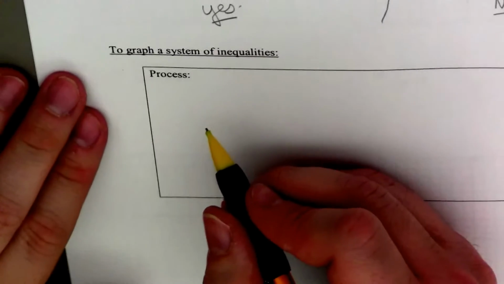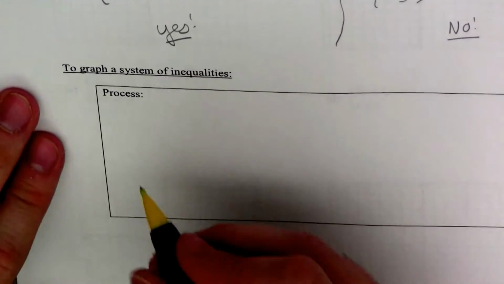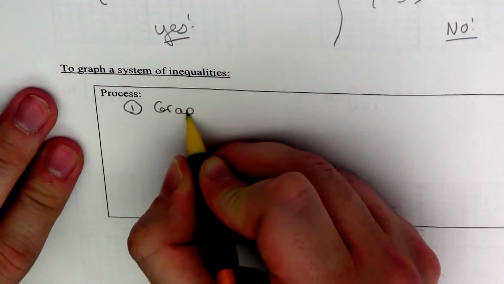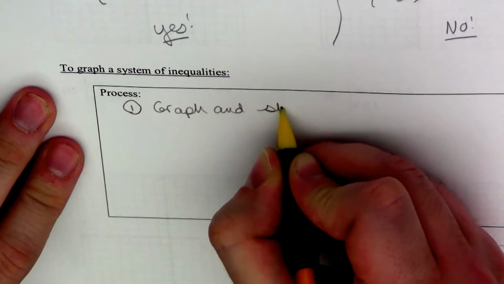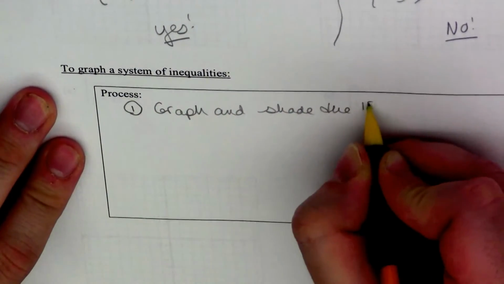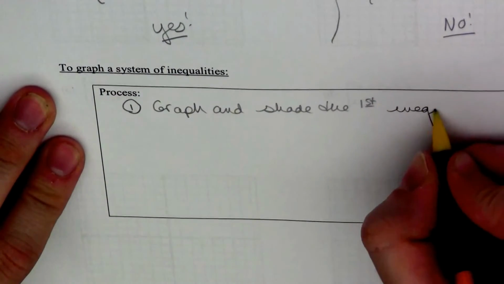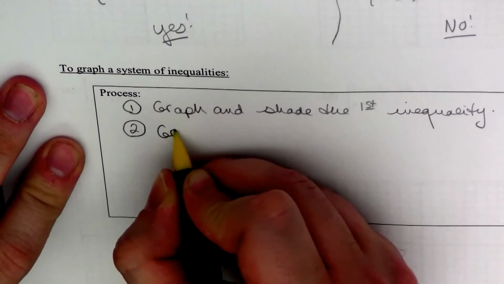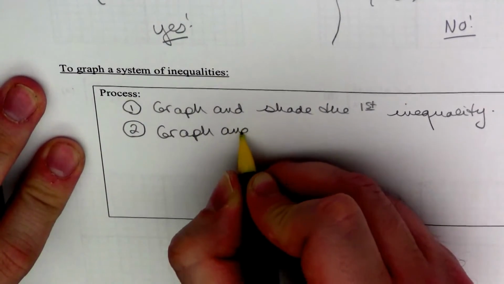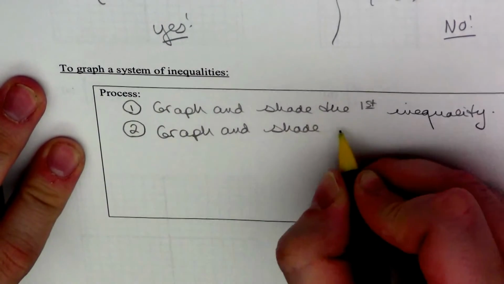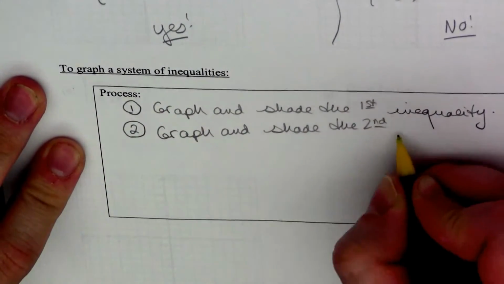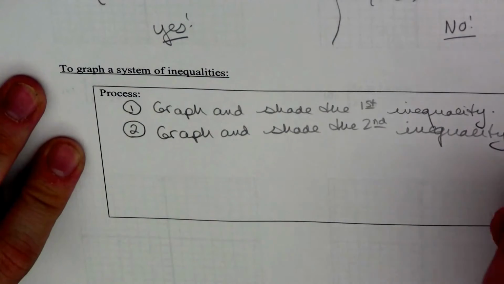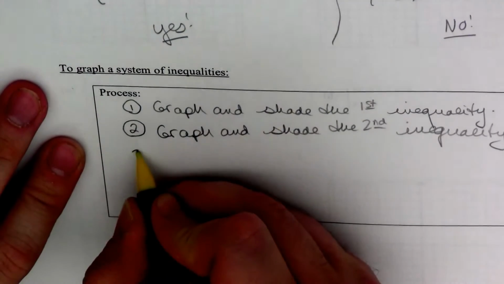So we want to graph these systems of inequalities to show all the points that happen to be solutions. What we're going to need to do is first graph and shade the first inequality. Then we're going to graph and shade the second inequality. When I graph and shade these, I'm going to use different colored pencils because I think it makes it easier to see which is each inequality.